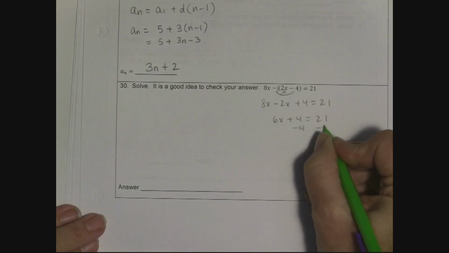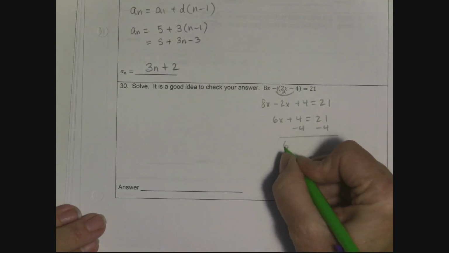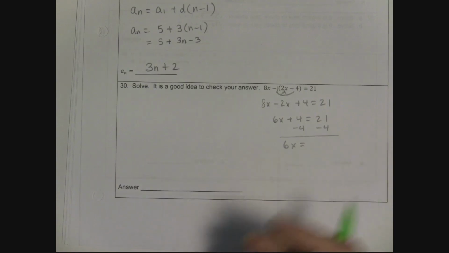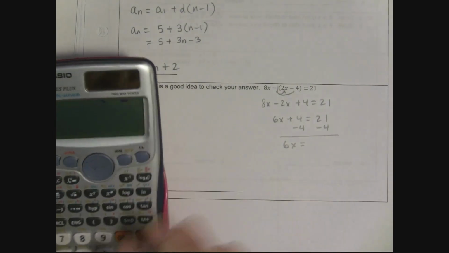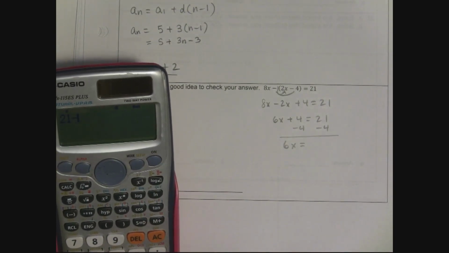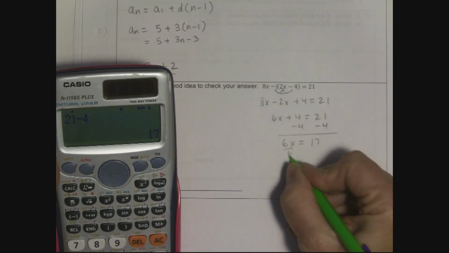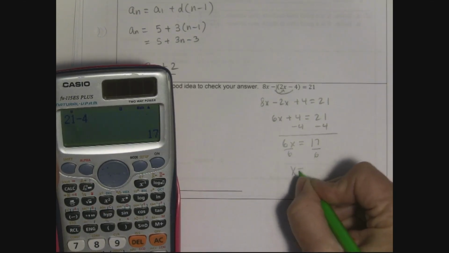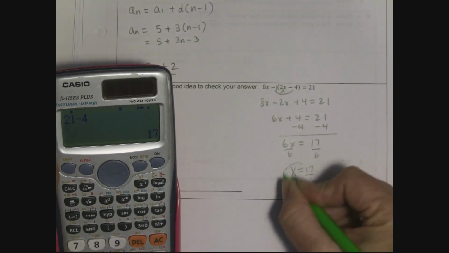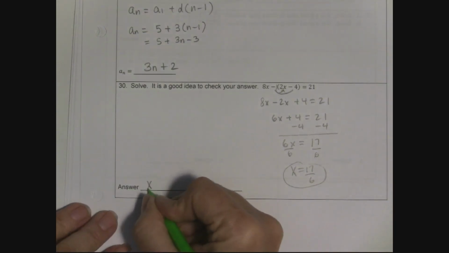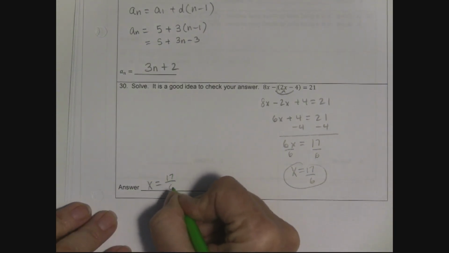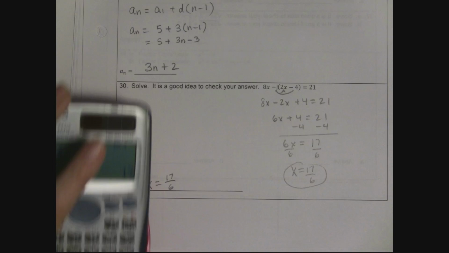It's been a really long day, so I probably should check my answer, because I'm tired and could get the wrong answer. 17, and then I'm going to divide by 6. So x equals 17 over 6, which doesn't bother me at all that the answer is a fraction, because fractions are actually my friend.